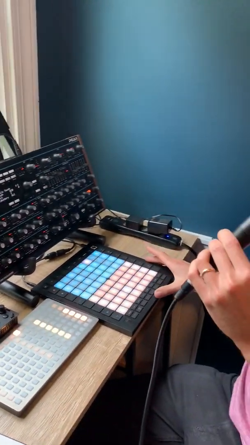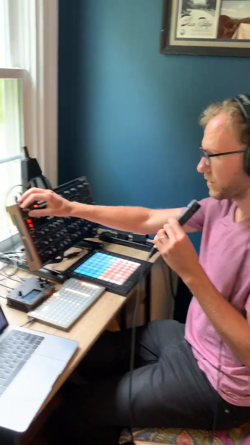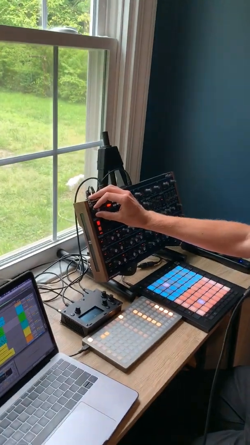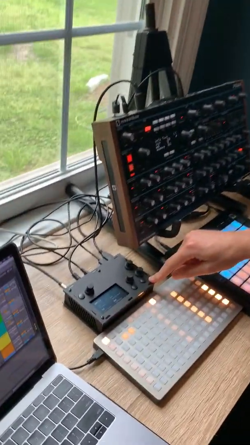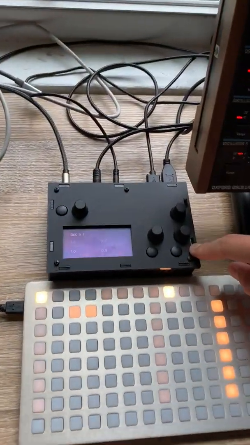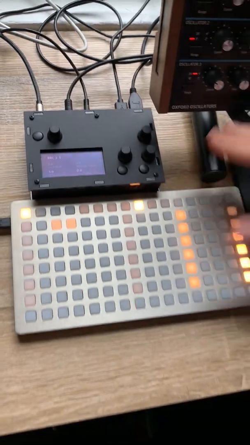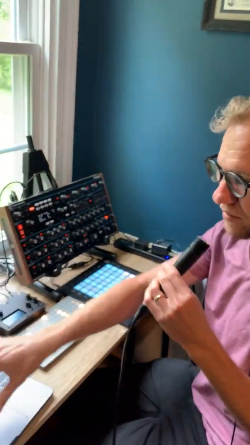I'm running it with the Launchpad Pro by Novation as well. That's what's running this sequence that you can hear right now. And this is all running into my Mono Norns. This is actually a clone of it. It's called the Fates. And this is a Mono Grid as well. And it's kind of controlling the processing of what I'm doing, all running out into the computer.